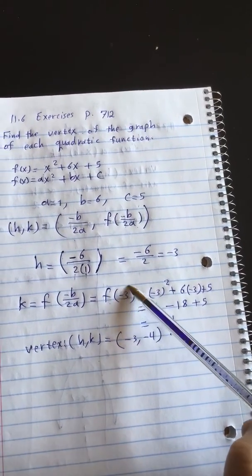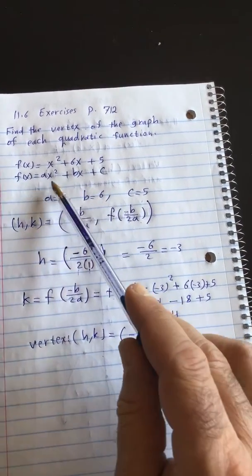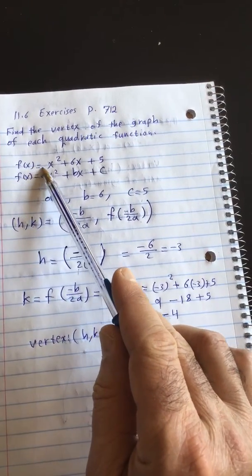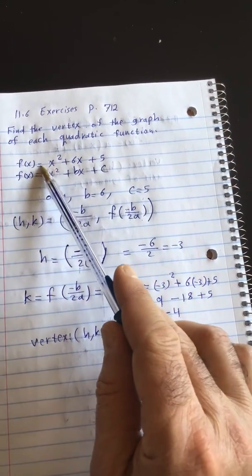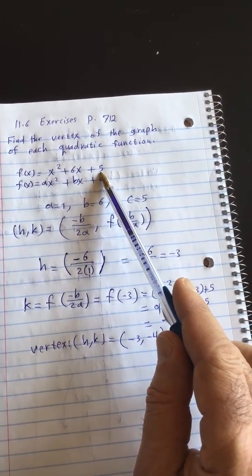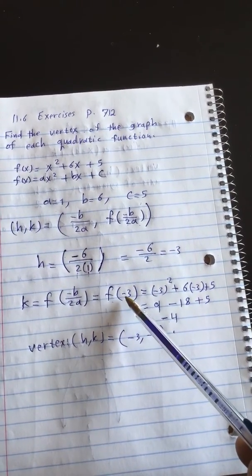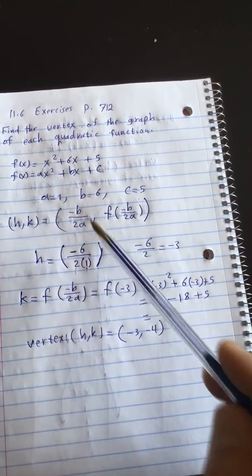So find f of negative 3. To find f of negative 3, look at the function. This is f of x: f of x equals x squared plus 6x plus 5. So to find f of negative 3, just substitute negative 3 for each x.